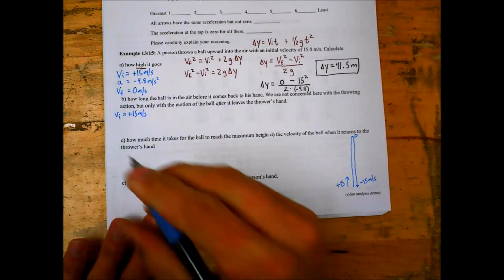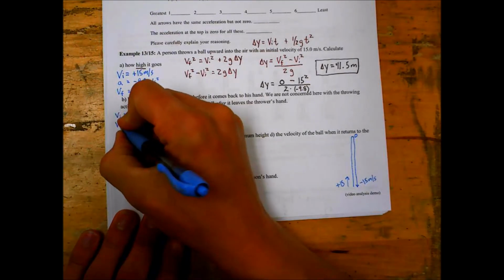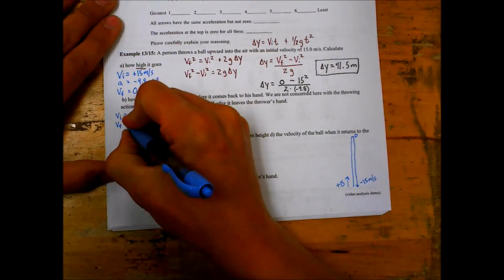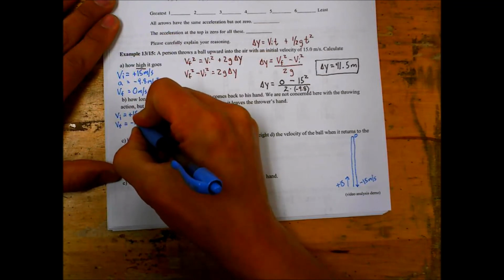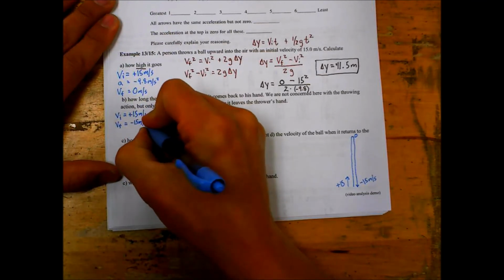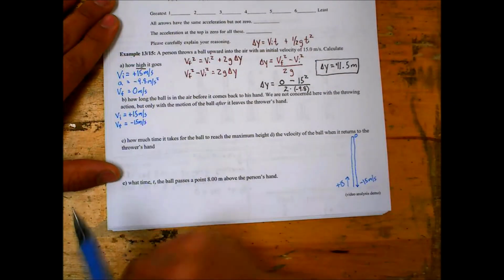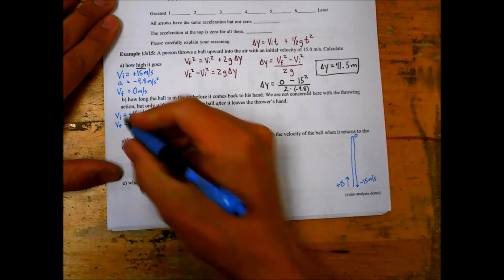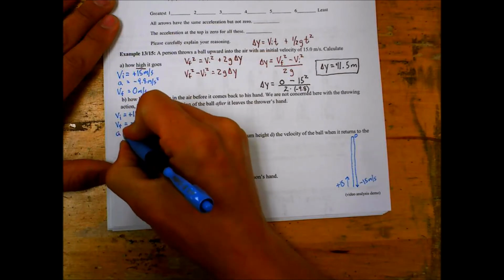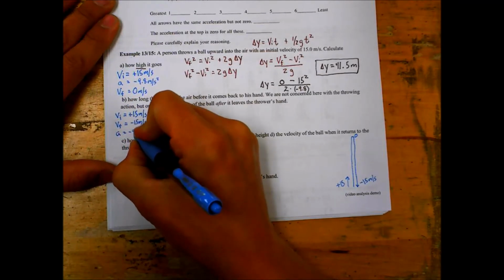Okay, so I'm going to go over here. I'm going to say my V final is equal to negative 15. And notice that it doesn't tell us that anywhere in the problem. We have to pull that out on our own. Acceleration still equal to negative 9.8.